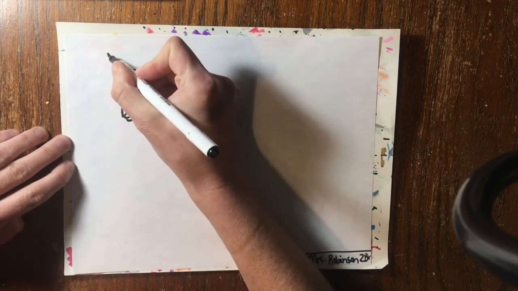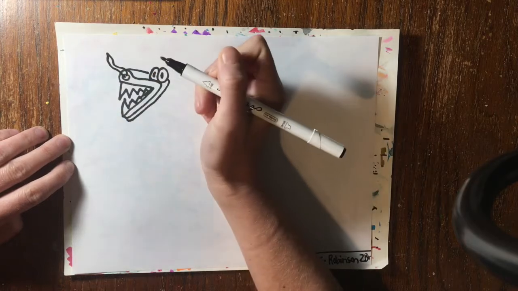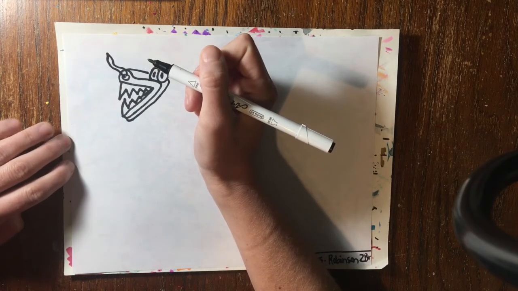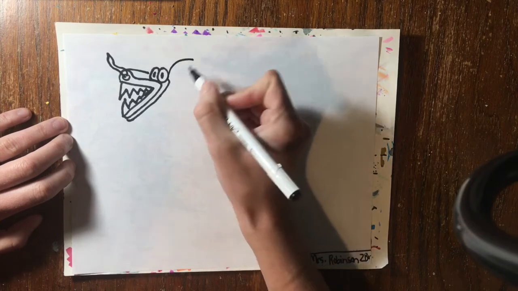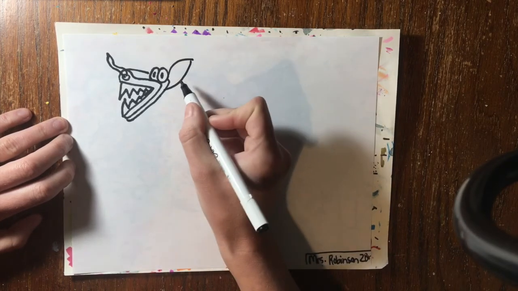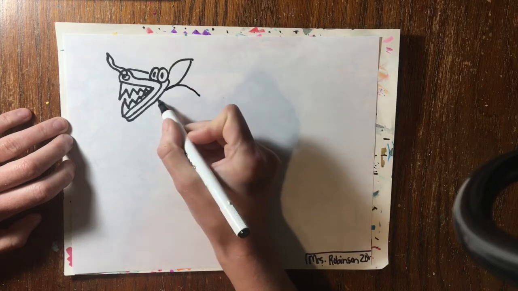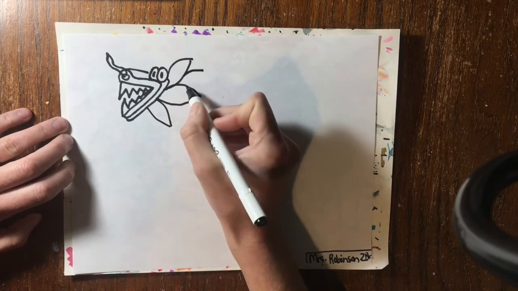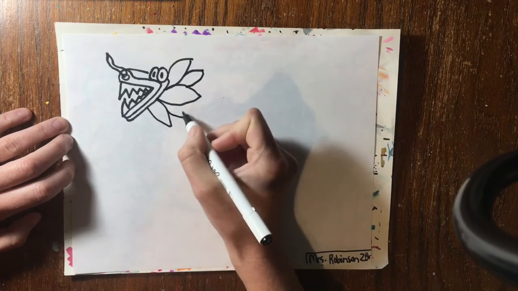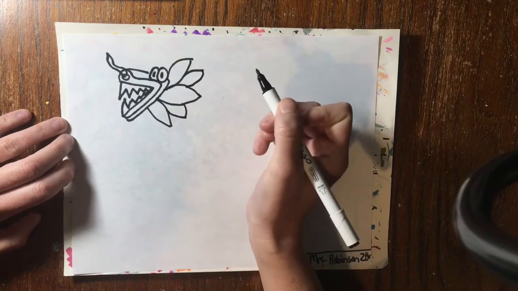A little curved line that is doubled creates smoke coming out of his nose. Now we're going to add the frills around his head. I'm going to do this by drawing two curved lines to make a leaf shape. So I'll do a few of these until I get to about the bottom of the head, and then I'll do some in between the other ones to show some overlapping.